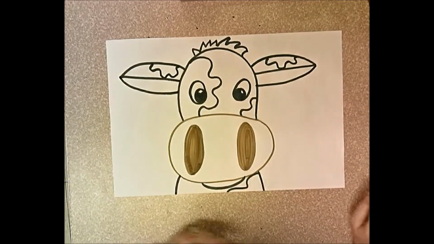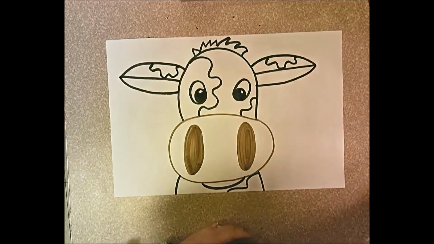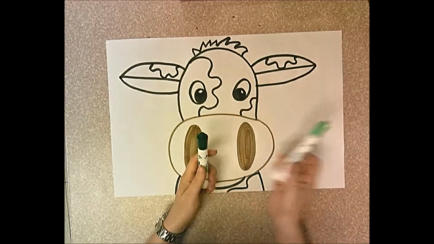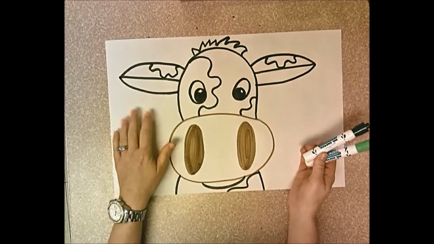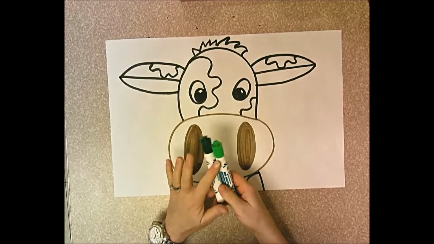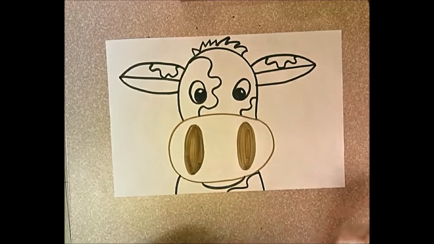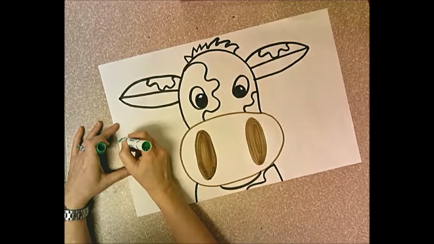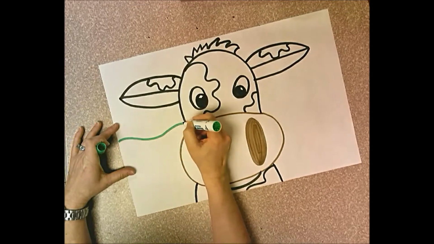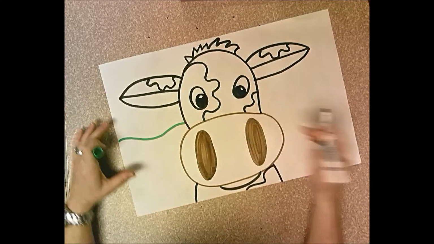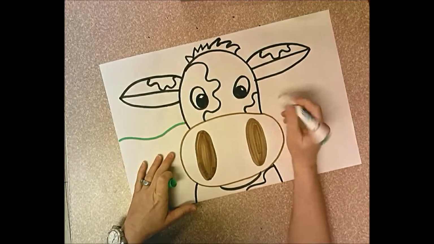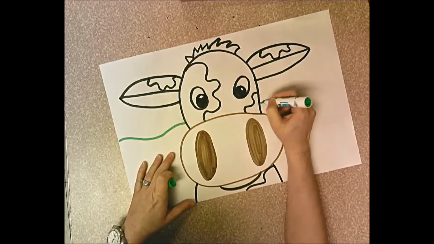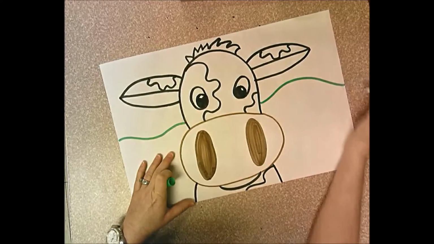So now we're going to do the landscape. So you're going to pick a green for the hill, for the horizon line that separates the ground from the sky. You can pick the dark green or the light green, whatever green you want. And notice that my horizon line is going to start on the edge of the paper, and it's going to stop when it reaches the cow. I'm not going to draw through the cow. Then I'm going to pick my marker up, start on the other side of the cow, and then draw this line going off my paper.